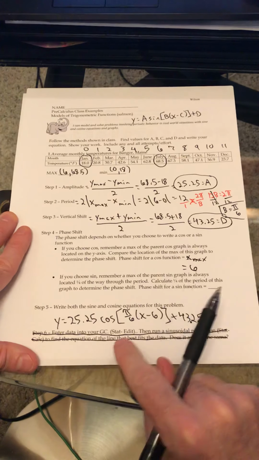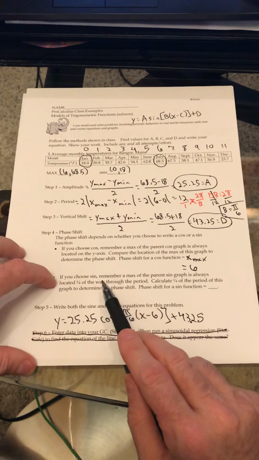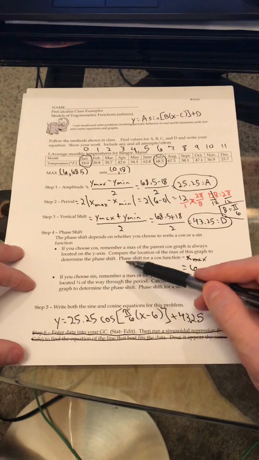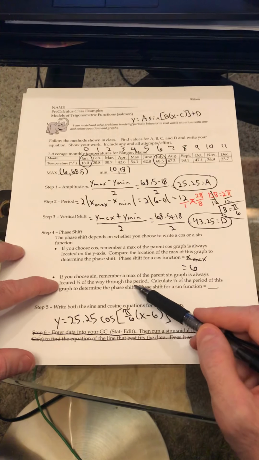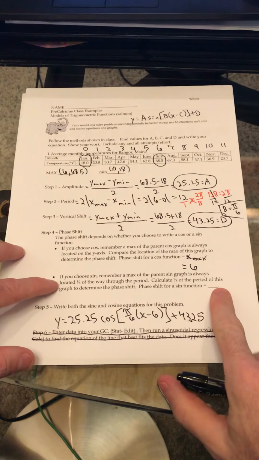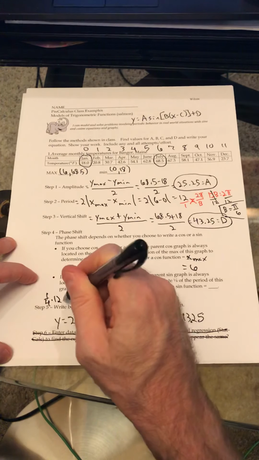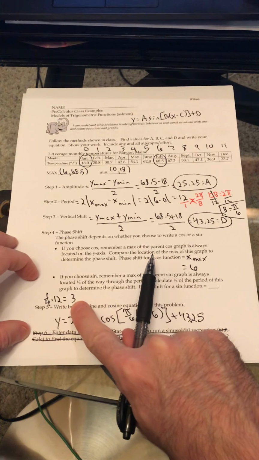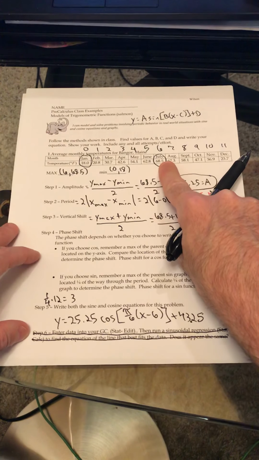So I'll put the other equation down here. Now, sine. When we graph sine, it starts at 0 and goes to its maximum. That is 1/4 of the way through the period. So what you have to do is calculate 1/4 of the period. So 1/4 times 12, that's 3. Now, that's when this should occur. Well, it actually occurs at 6.